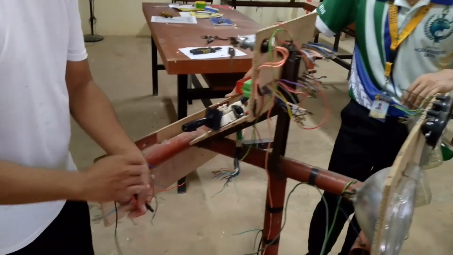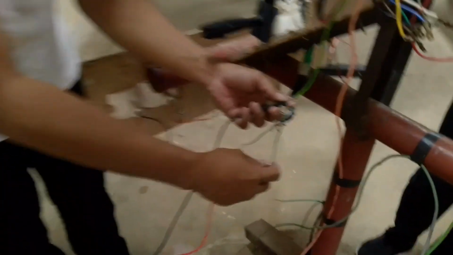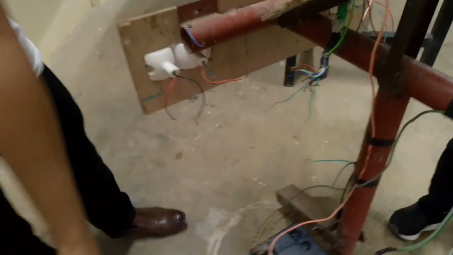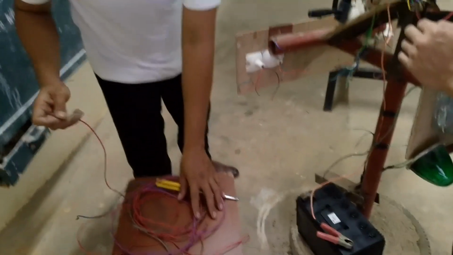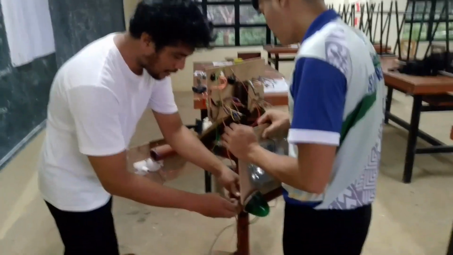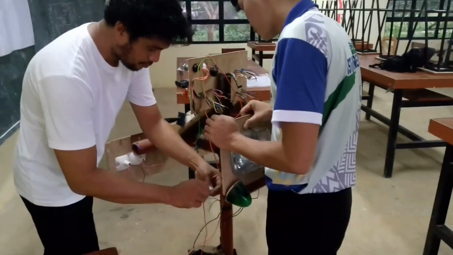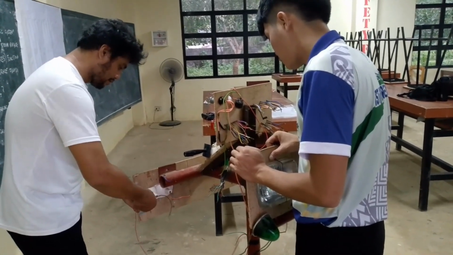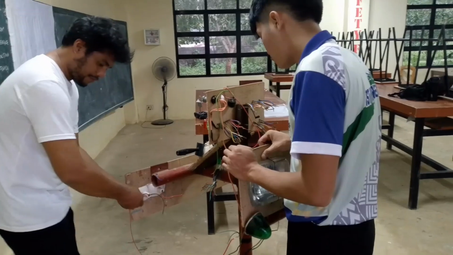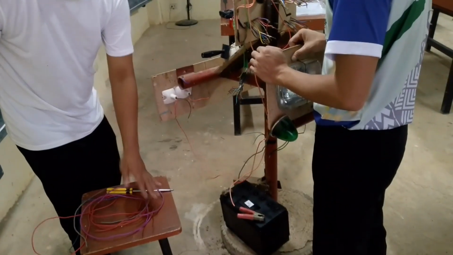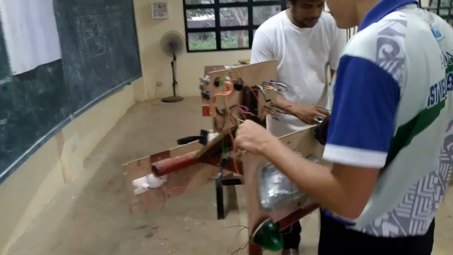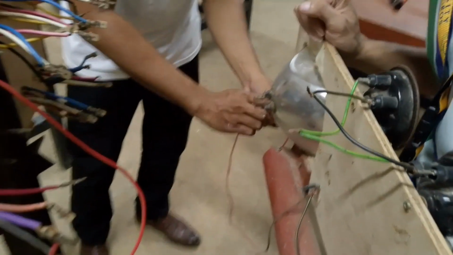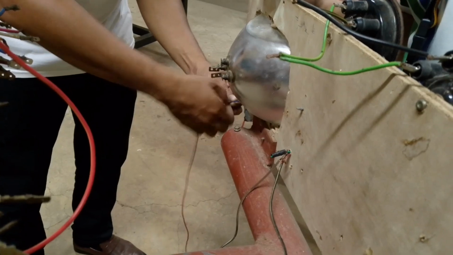So this is our right. Then add to the right. Go back. The left continues to the left.